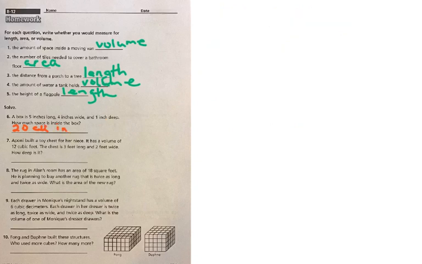Number 7, Apani built a toy chest for her niece. It has a volume of 12 cubic feet. The chest is 3 feet long and 2 feet wide. How deep is it? Well, we have our volume formula up here, and this is one of those situations where we're missing not the volume, but one of the other pieces, so we have to solve for that.